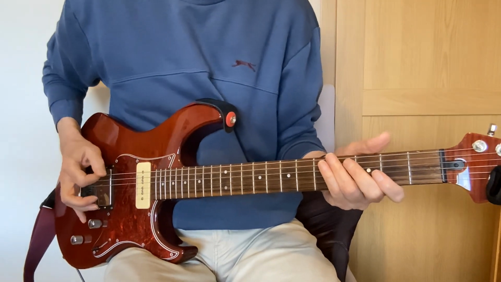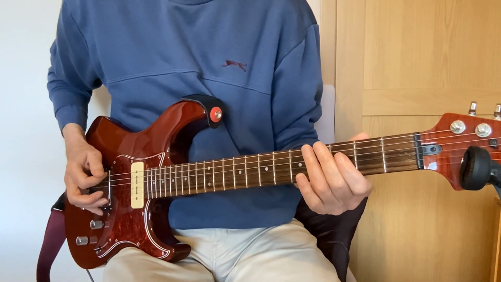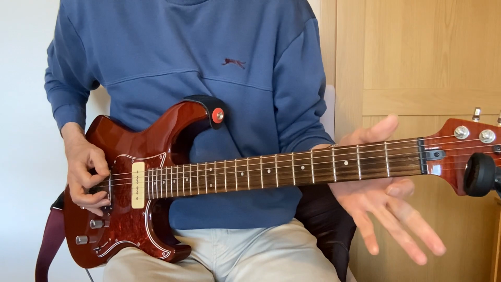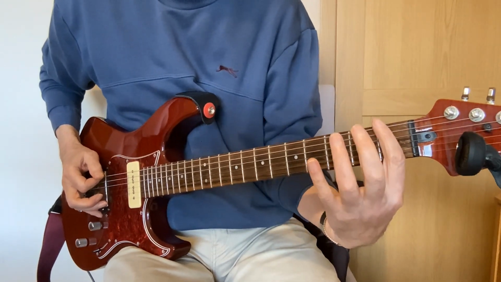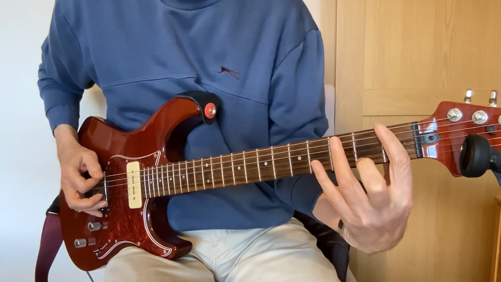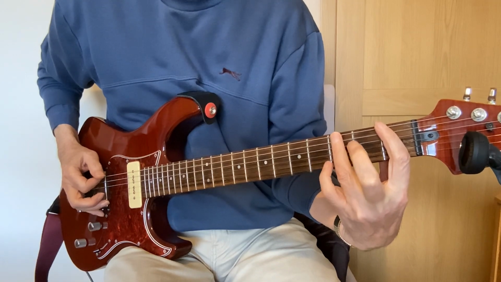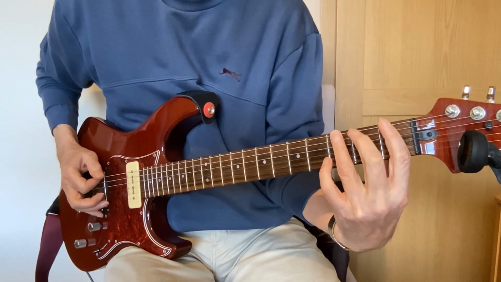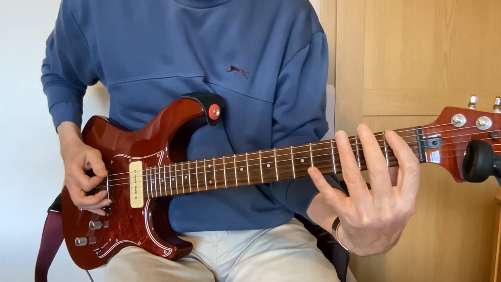Okay, so for the Mission Impossible riff, we're going to use our first finger for the notes that are on the first fret, a ring finger, notes on the third fret, and then our middle finger for the notes that are on the second fret. That makes sense.